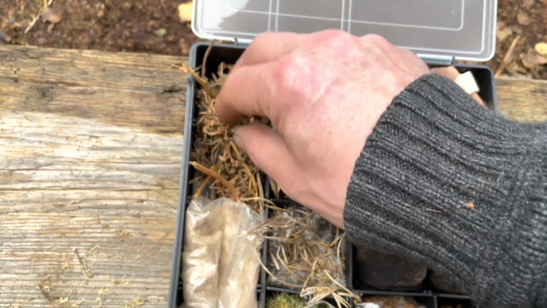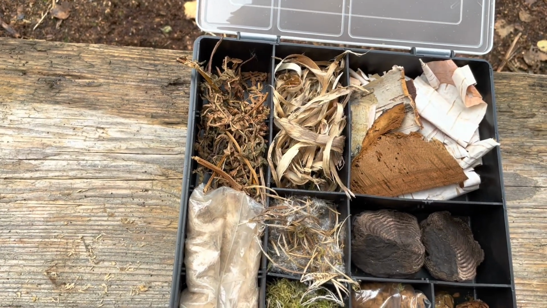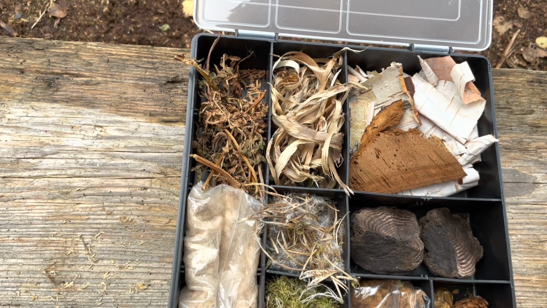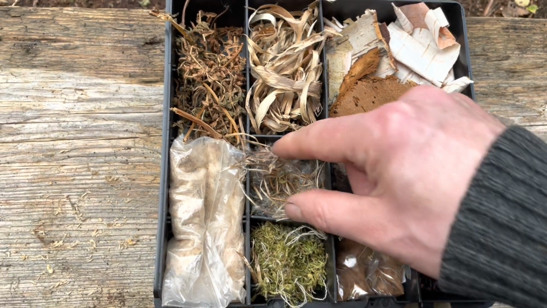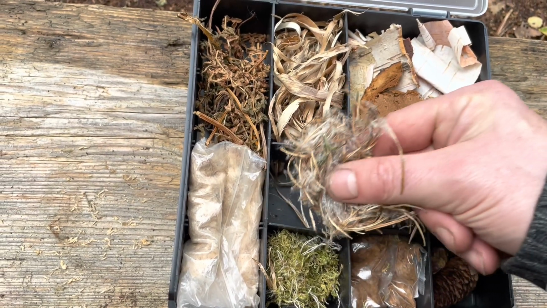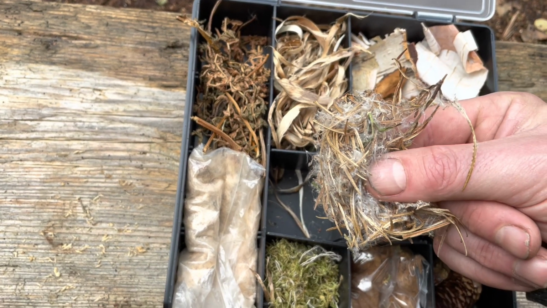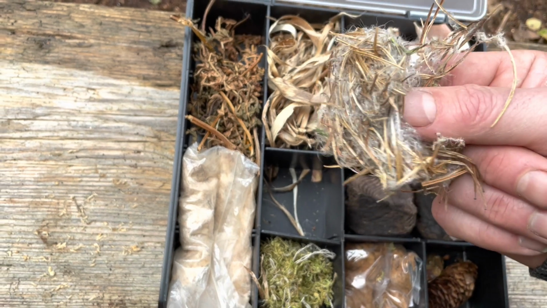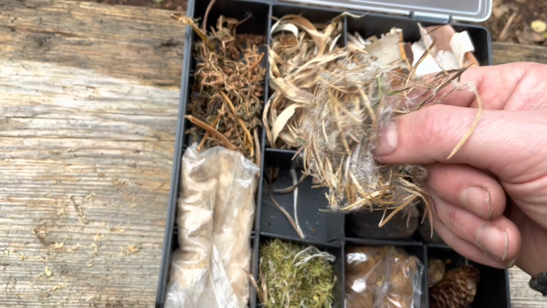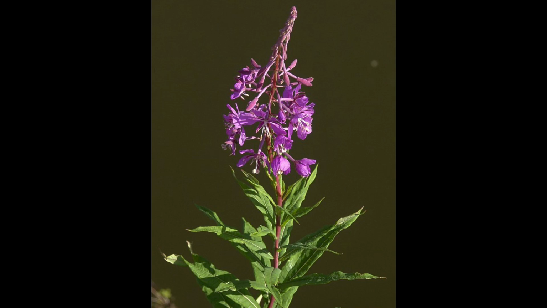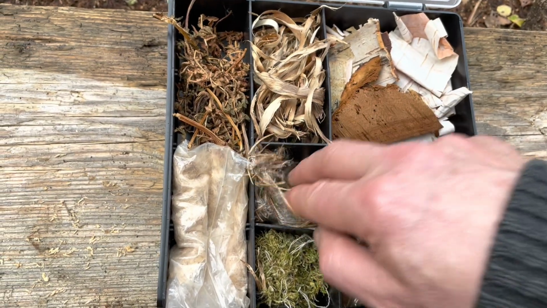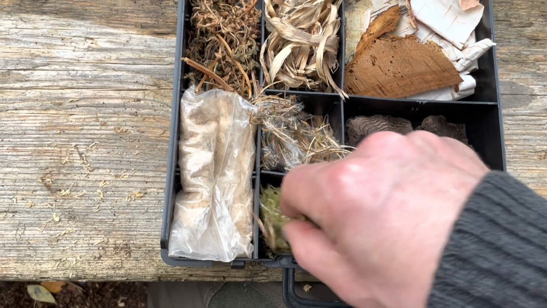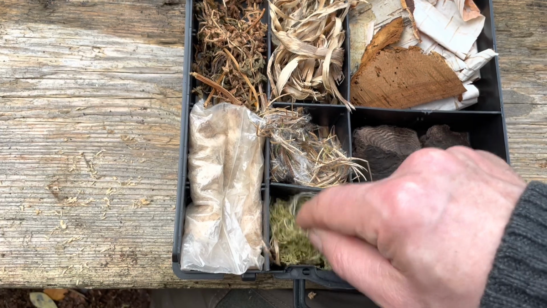I've got some dry bracken here, again good natural tinder when it's dry to take a spark from a ferrocerium rod. I've got some rose bay willow herb here. You probably see it. It has pink flowers on it, gets all this fluffy stuff at the top, and you can gather that, and again that takes a spark really well. Got some dry moss also, again good to start a fire.